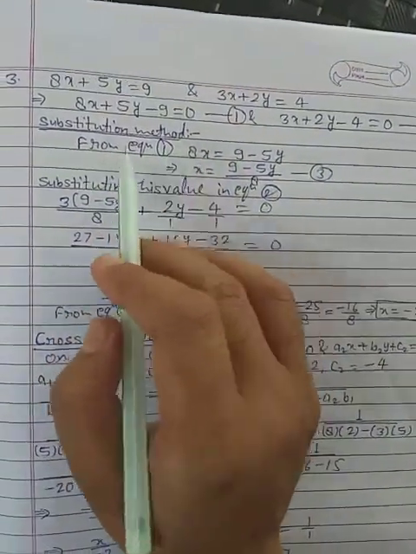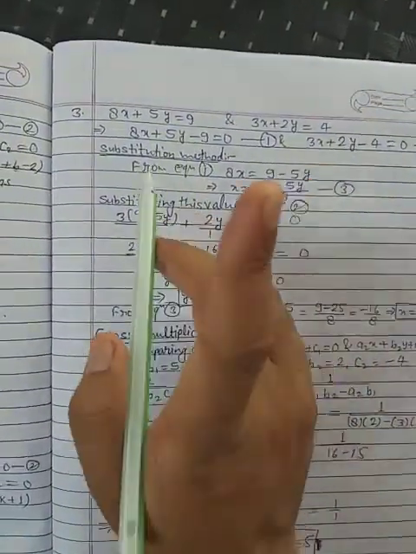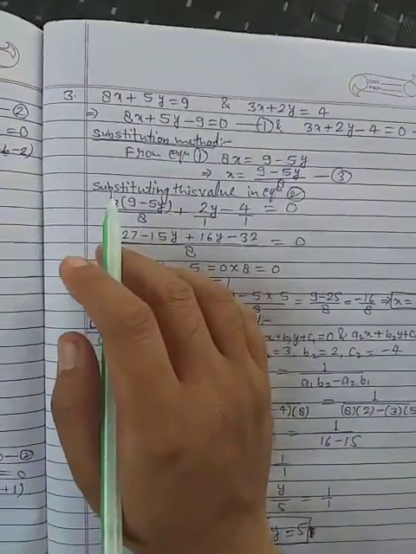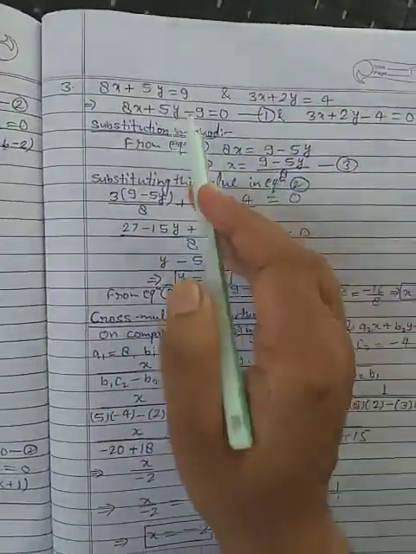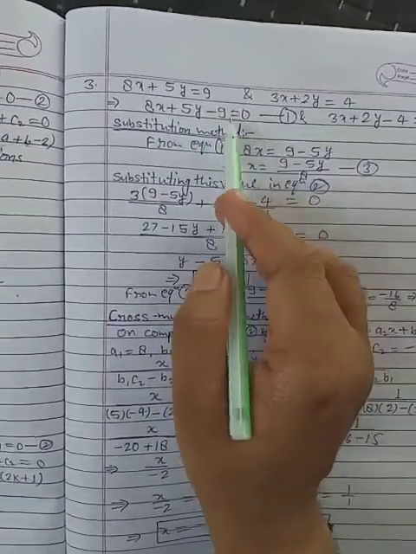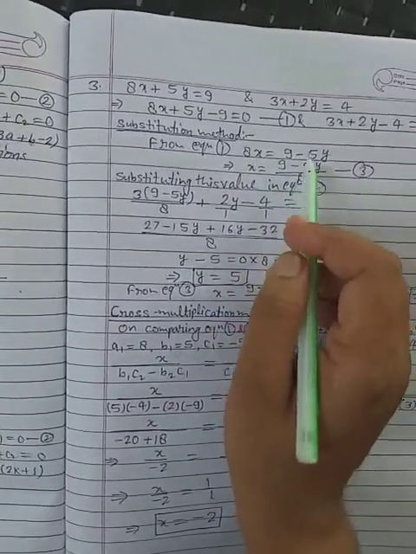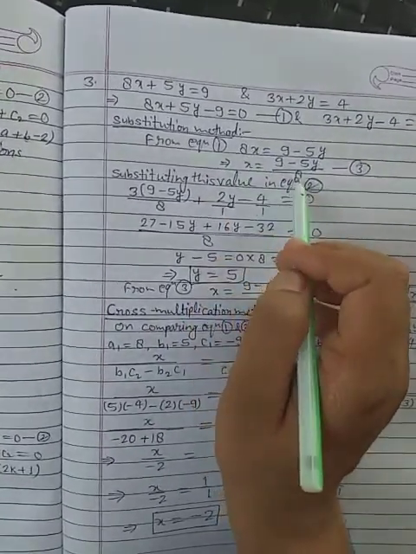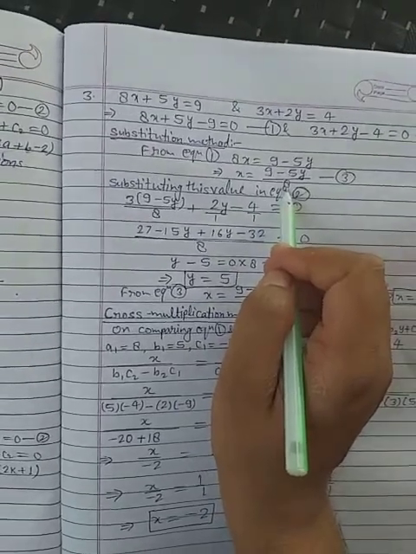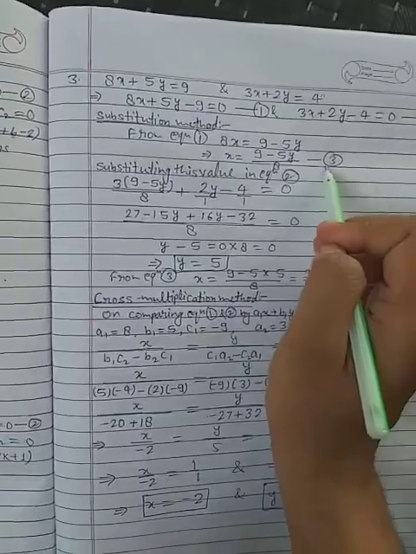Now the substitution method, from equation 1. In the substitution method we have to separate any variable from any equation. So here separate 8x, so 5y goes to the right side, so it will be negative, and minus 9 transfers to RHS, then it will be plus. So 8x equals 9 minus 5y. 8 goes to the RHS as divide, so 9 minus 5y upon 8 equals x. We assume this is the third equation.